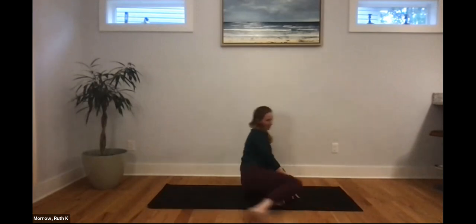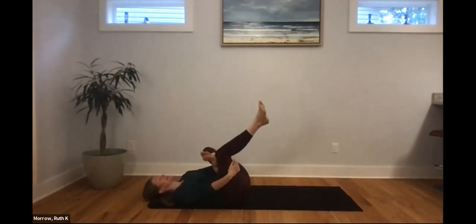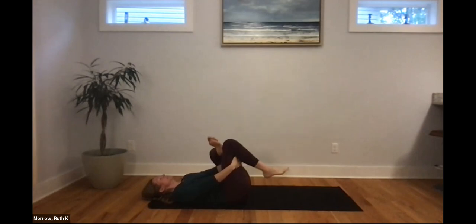Again, if this doesn't work, you can spin around to your back, left ankle over right thigh, hands behind your leg. Shoulders on the mat, head down, soften.